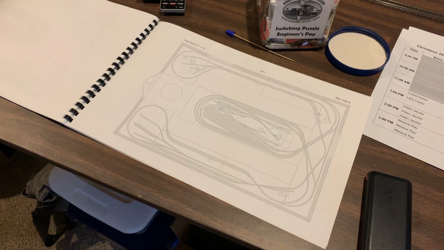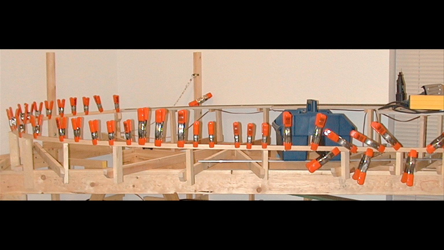And now one of the most significant challenges is once you've got the railroad designed, how exactly do you go about building this as an actual full-size railroad? How do you convert these plans over to benchwork and roadbed and start laying track?